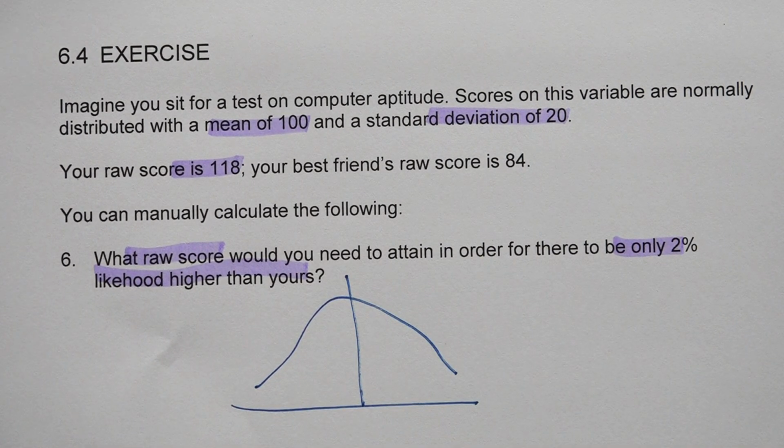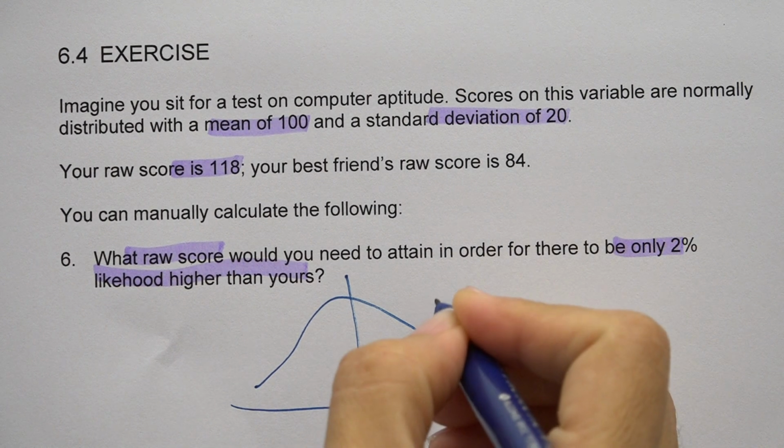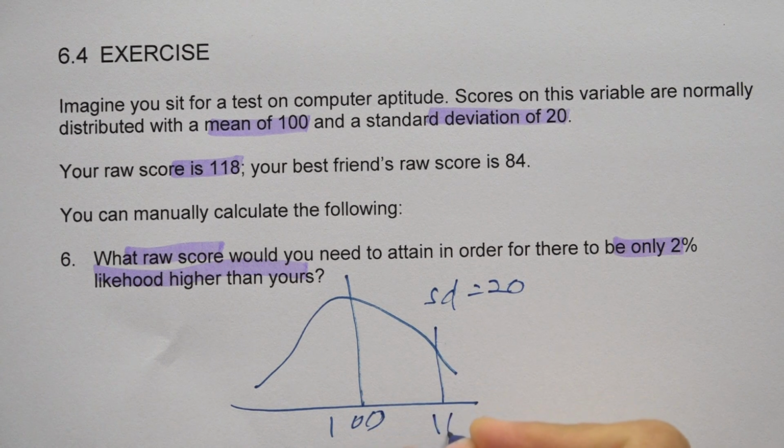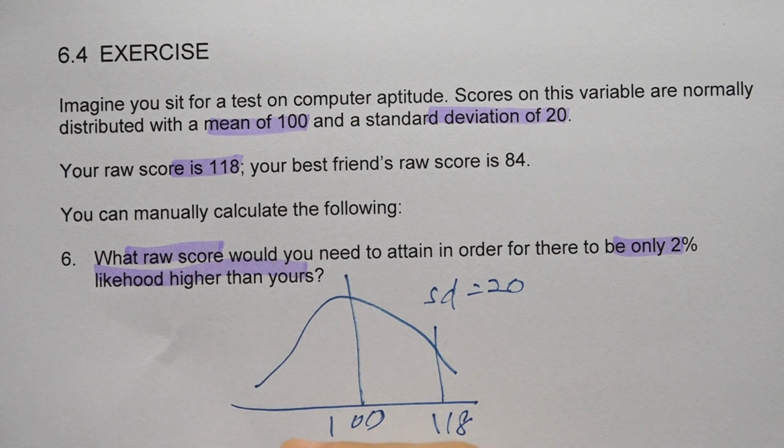The bell curve: the mean is 100, the standard deviation is given as 20, and your score is 118. Based on question 2 earlier, you have got your z based on 118 as 0.9.